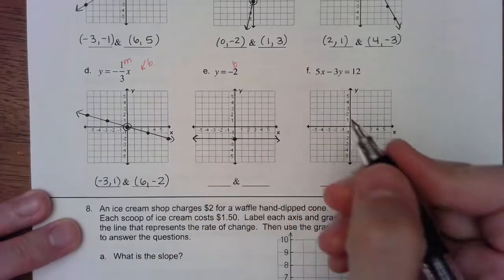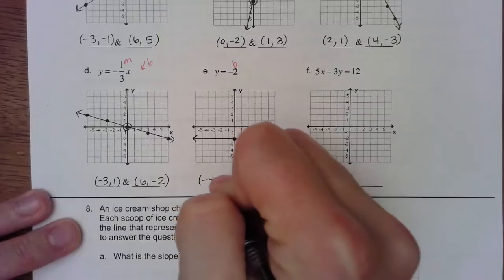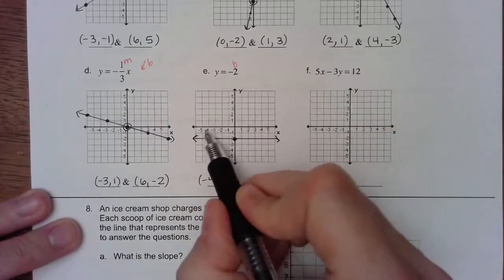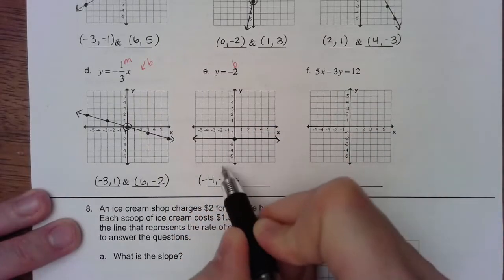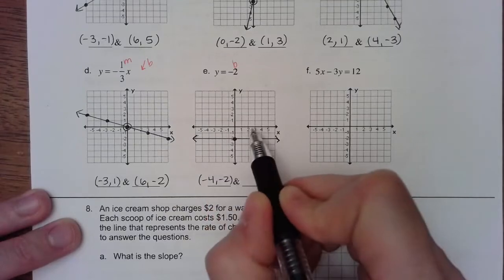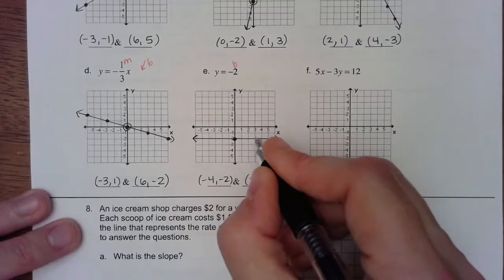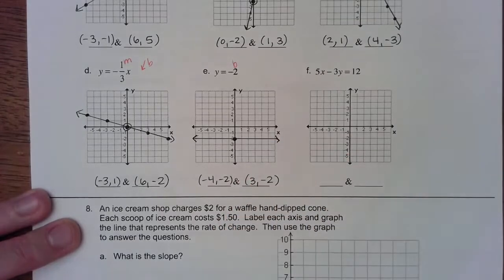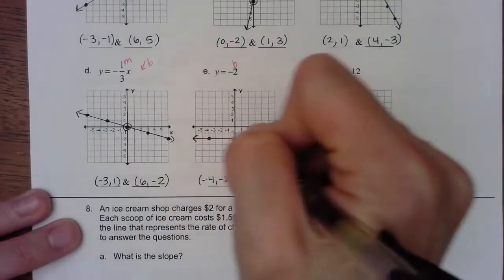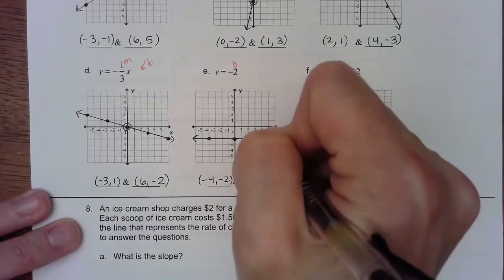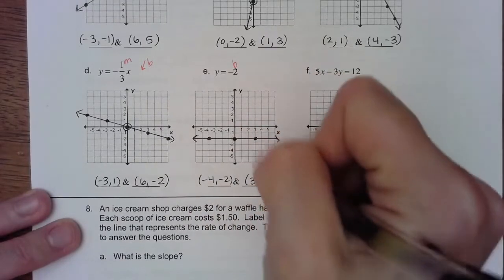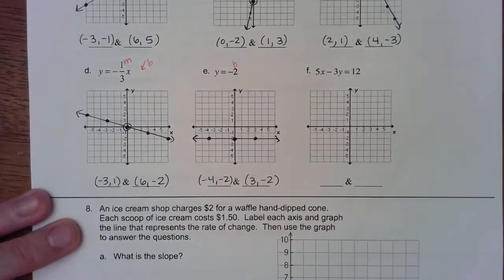2 points that are solutions to the equation are going to be anything where y is equal to -2. So even though there's not points on the graph, I picked -4, -2, and then I'll pick 3, -2, because that would also be a point that is on that line. You can add them onto the picture after the fact if you like seeing them there to match them up with your answers down below, but that's not required. Okay.